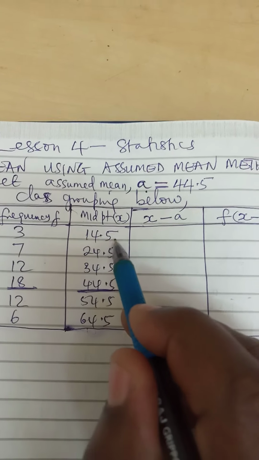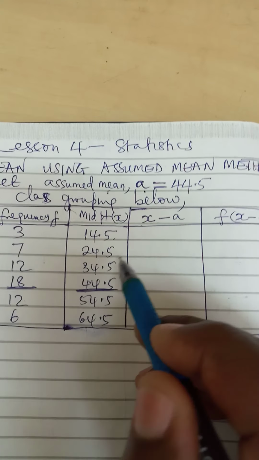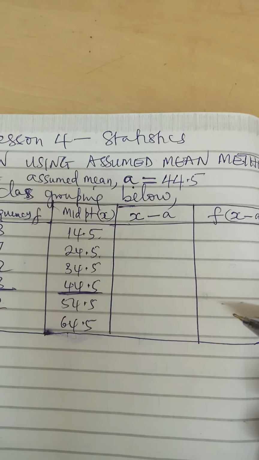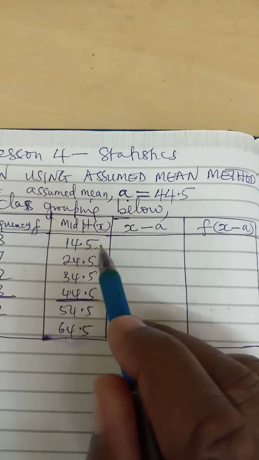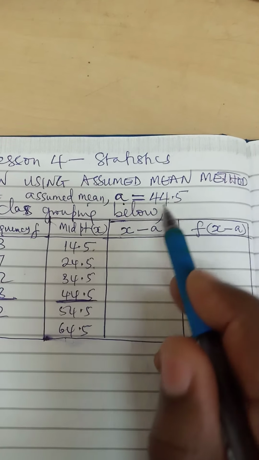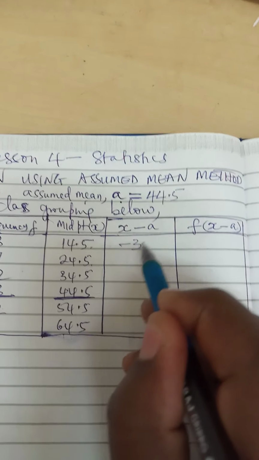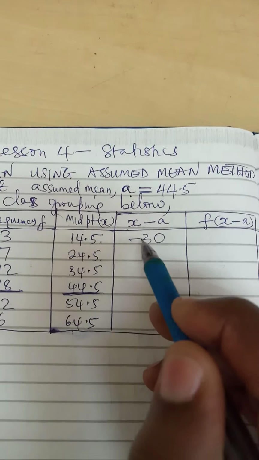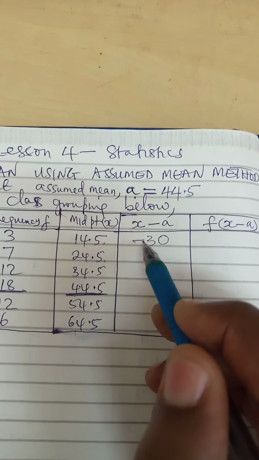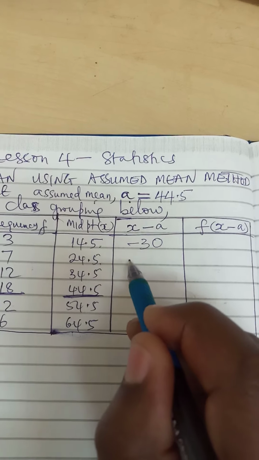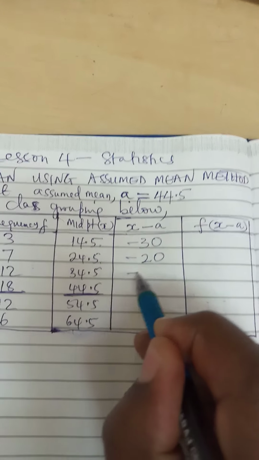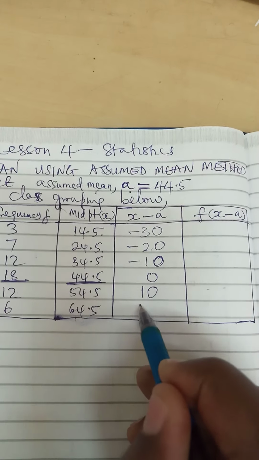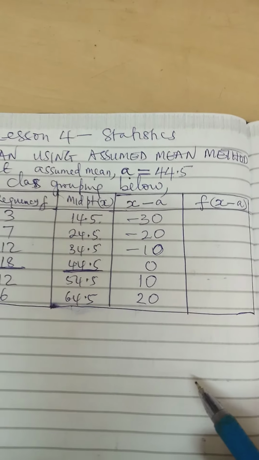That means we are going to get this value and take away that value. This value, take away that value. If you want to use a calculator, but you can use simple subtraction, that 14.5 minus 44.5 will give us a negative 30. You can even say it is 44.5 minus 14.5, but remember for the upper parts, the values will be negative and they will be decreasing negatives until you get to 0. So we have these values, and definitely here we have a 0. Then we have them increase again depending on how many you have there.